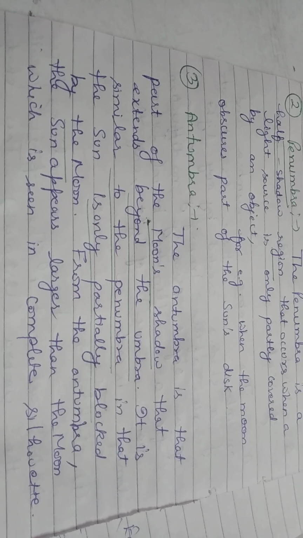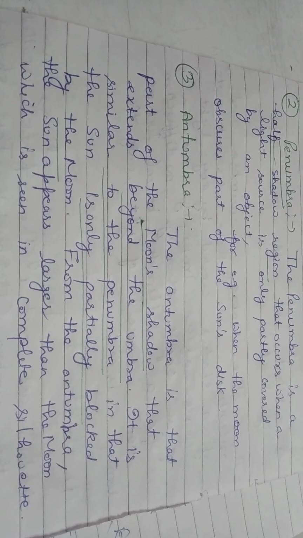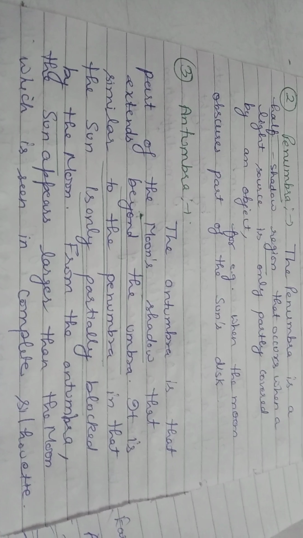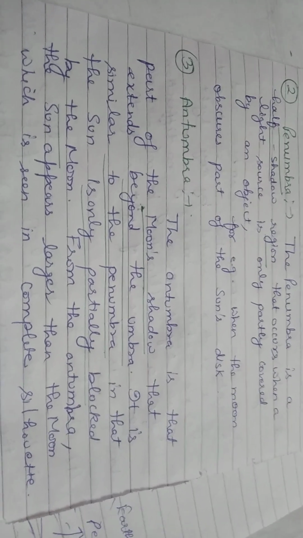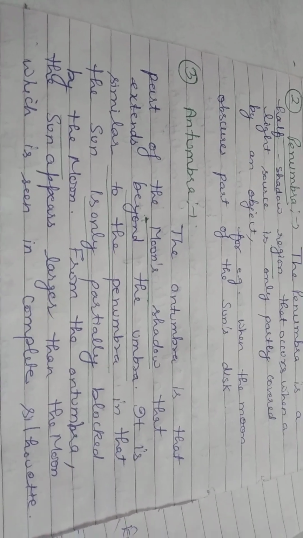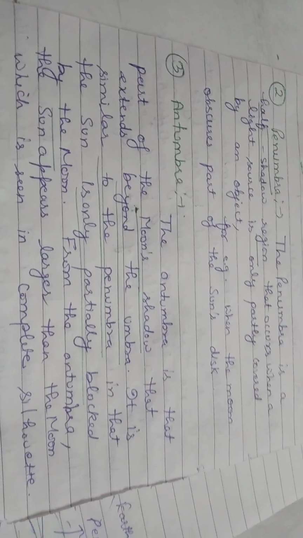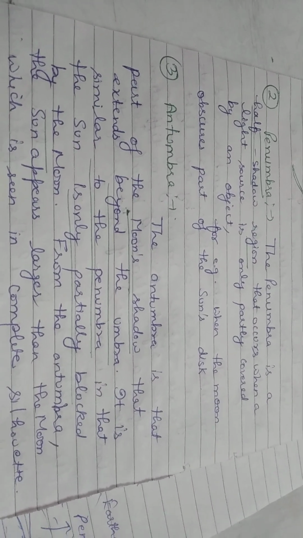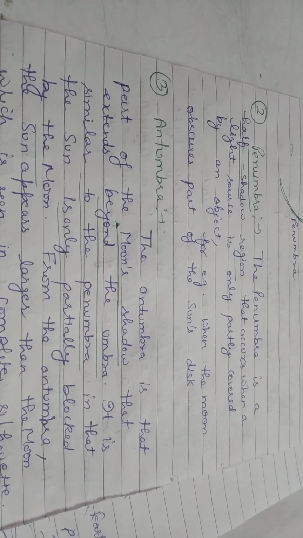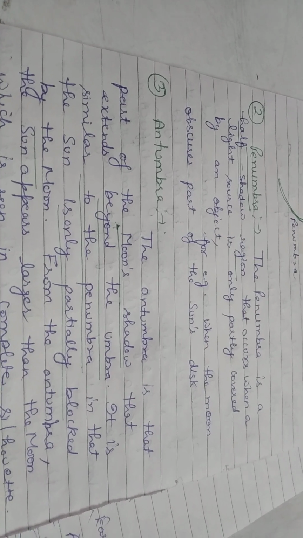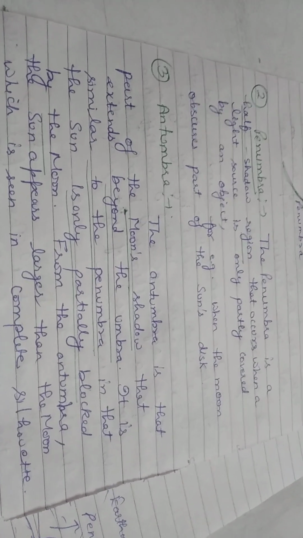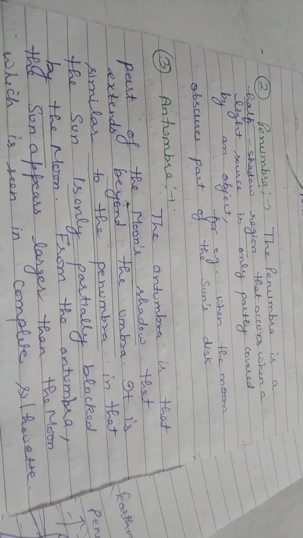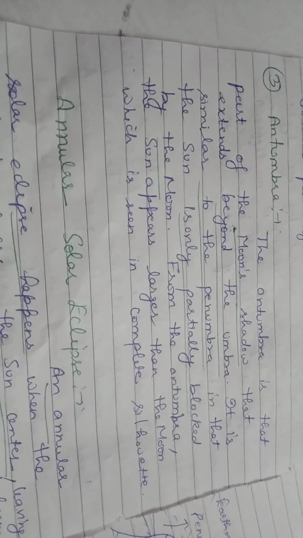From the antumbra, the sun appears larger than the moon, which is seen in complete silhouette. It means in antumbra there are two factors: number 1, the sun is only partially blocked by the moon, and number 2, the sun appears larger than the moon.